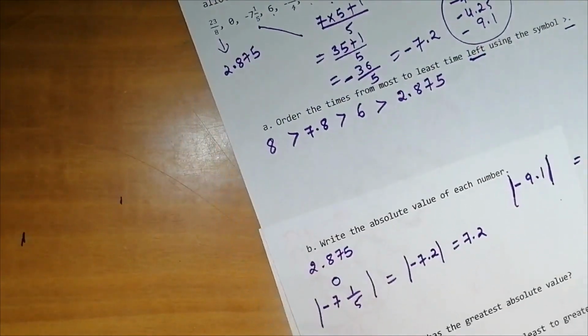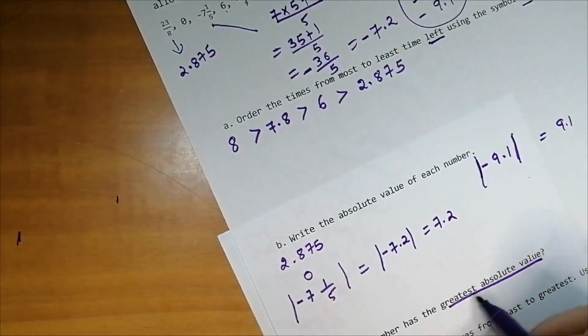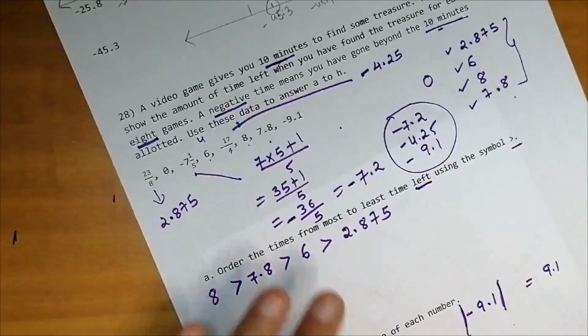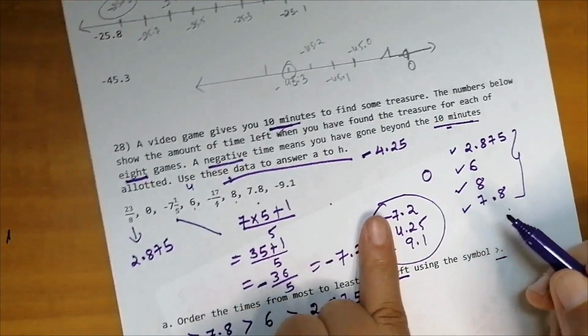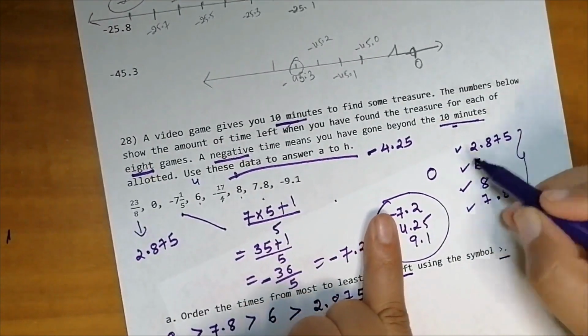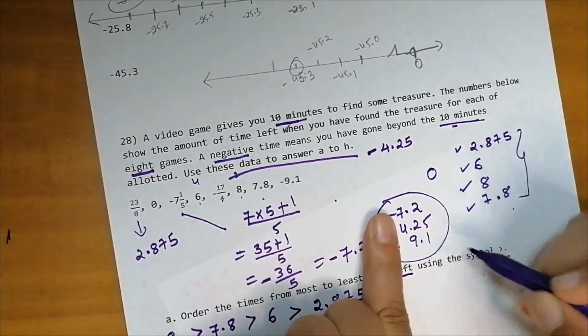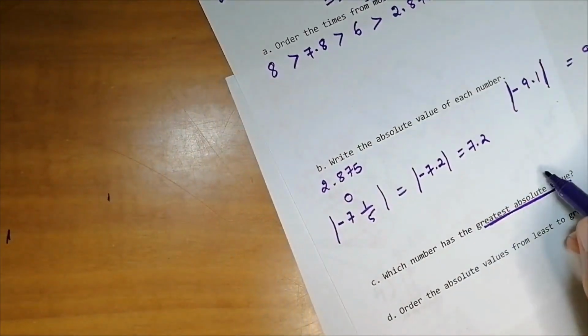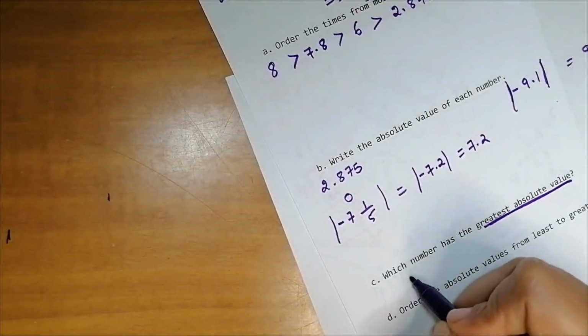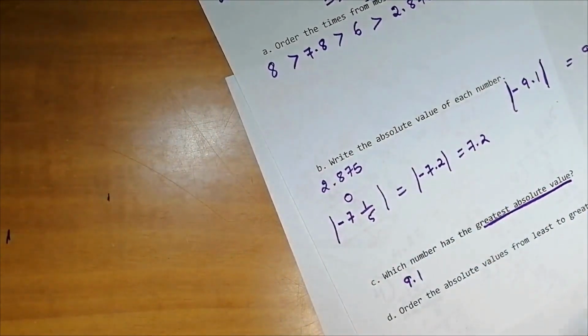Now it says which number has the greatest absolute value. Okay, so I have all my numbers here, right? Now forget these are negative numbers because we're talking absolute value. So which is the largest number here? It's 9.1, right? So greatest absolute value. So the sign doesn't matter. We're talking about the distance. It is 9.1.